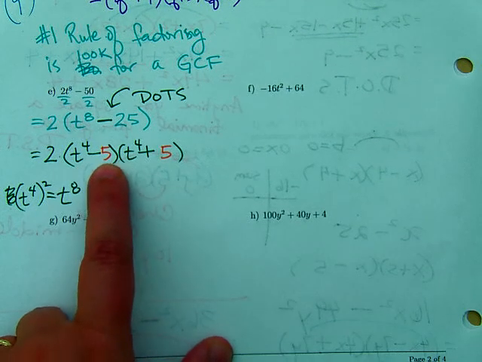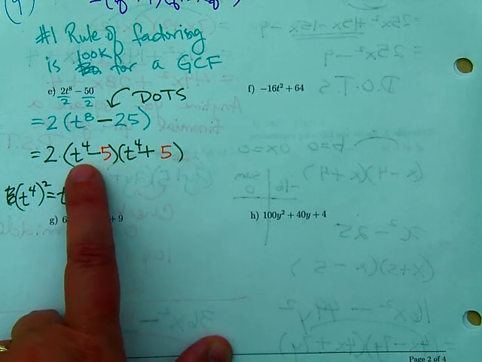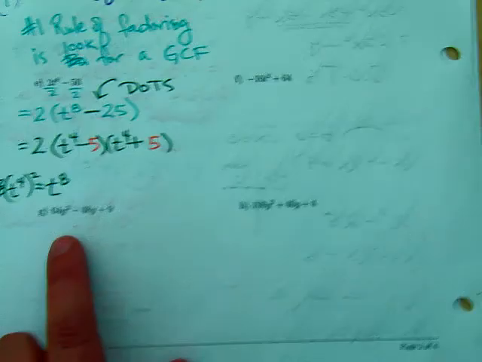If that number in orange had been a perfect square, this would also be a difference of two squares. But it's not, because 5 is not a perfect square. 5 is a prime number, okay?